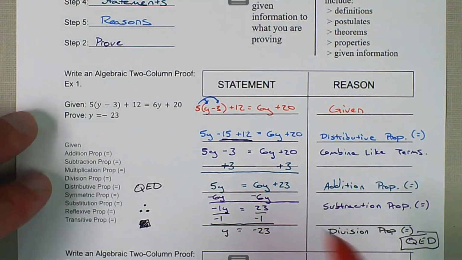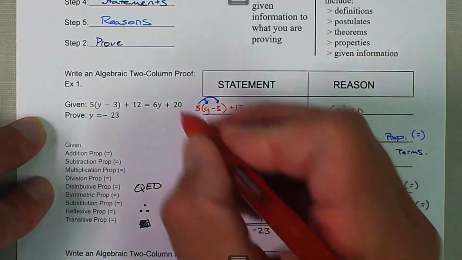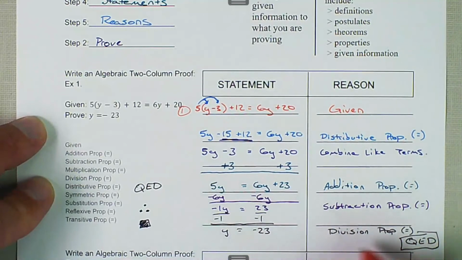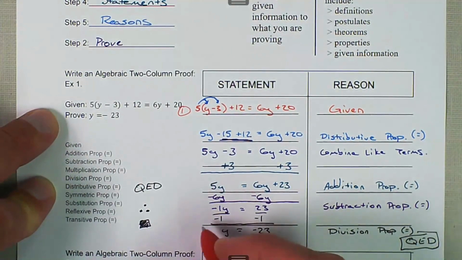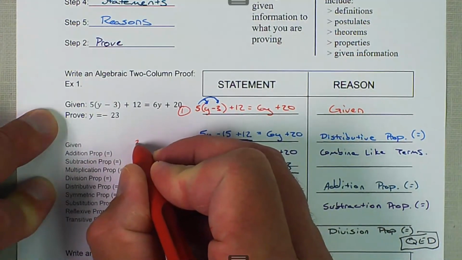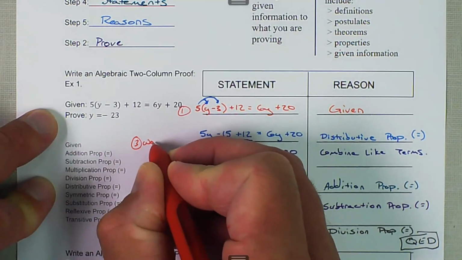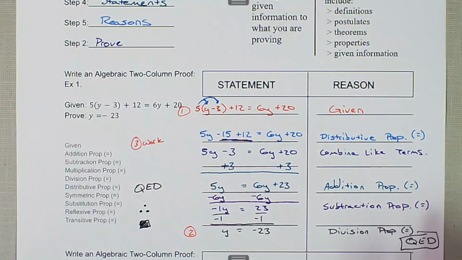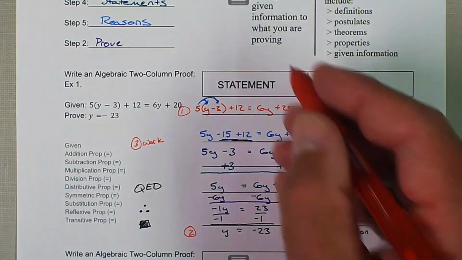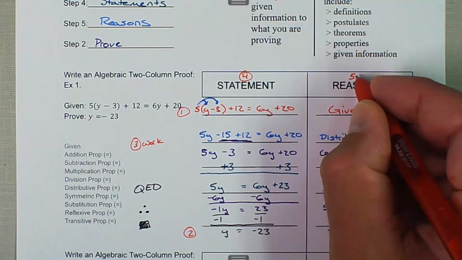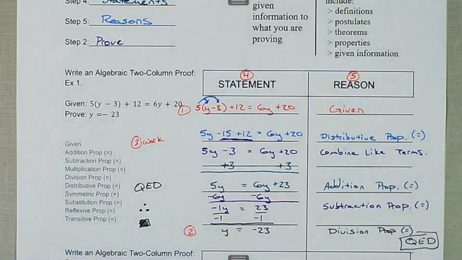Let's take a look back real quick. The first thing that we wanted to do was find our given. That was step 1. Then we needed to prove what it was asking us to prove. That's step 2. For step 3, we didn't have a diagram, but that was going to be our work, which illustrates what we're actually doing. Then step 4 is all of our statements, and step 5 is the reasons that we can make those statements.